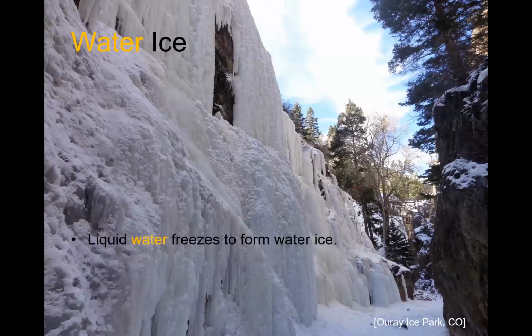Water ice is all the cool photos of climbing waterfalls. While the techniques you are going to be shown for alpine ice carry over to water ice, there are some differences and different techniques involved.